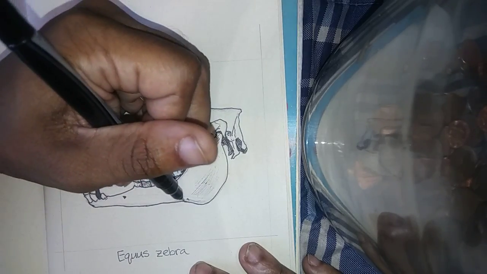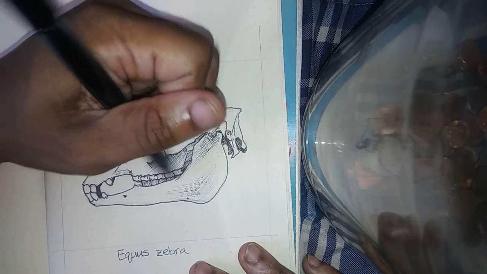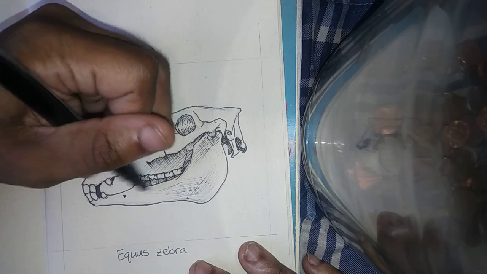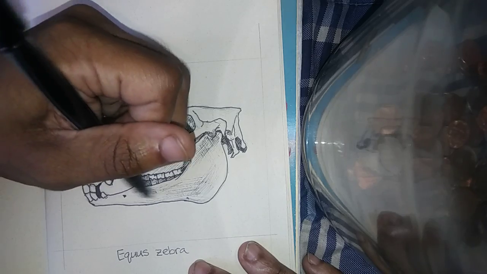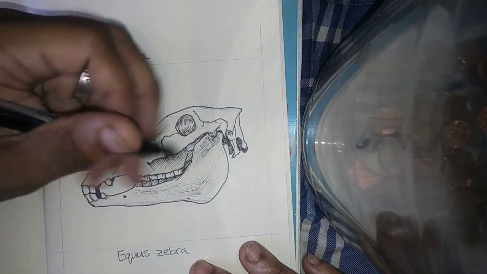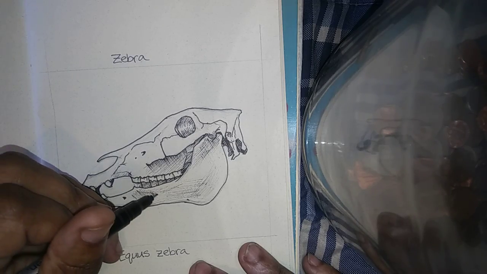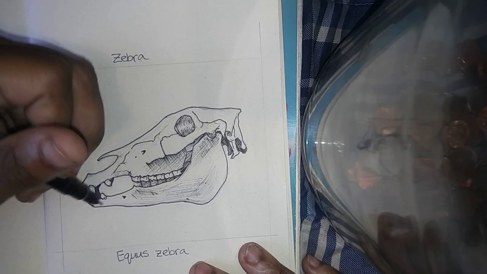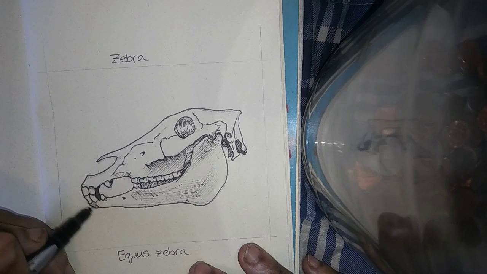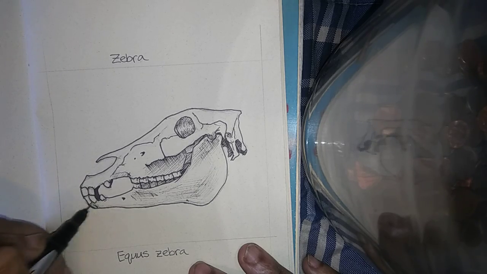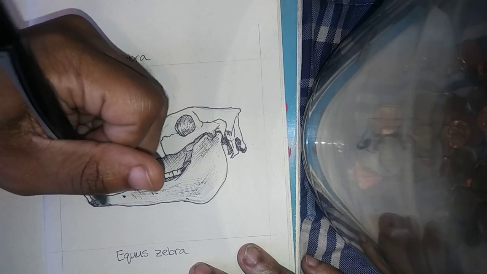But I'm curious, is it only in the zebra and not the common domestic horse? Well, some domestic horses.